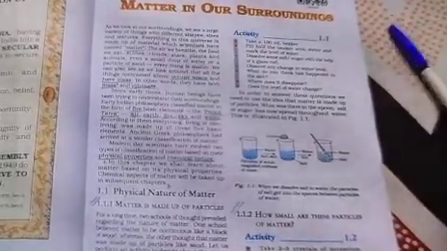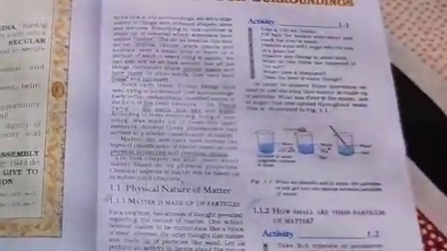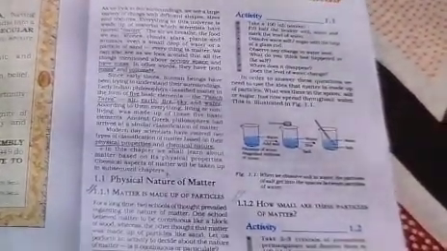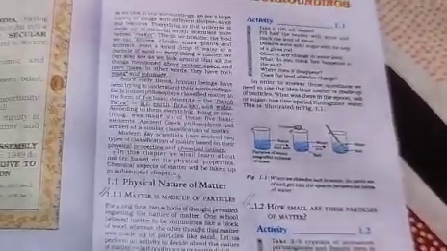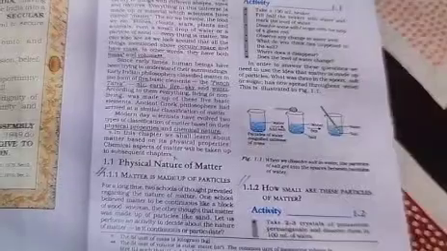What do you think has happened to the salt? Where does it disappear? Does the level of water change? Now, let us first answer, what do you think has happened to the salt? Now, everyone will answer. Yes, the salt has disappeared into the water.